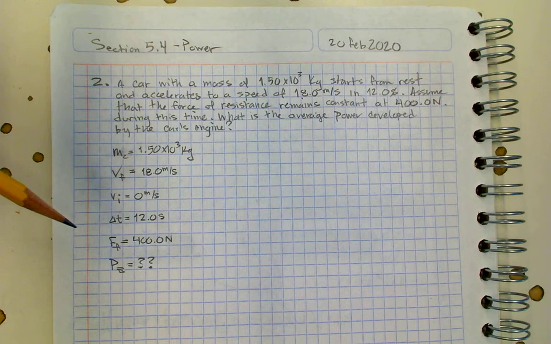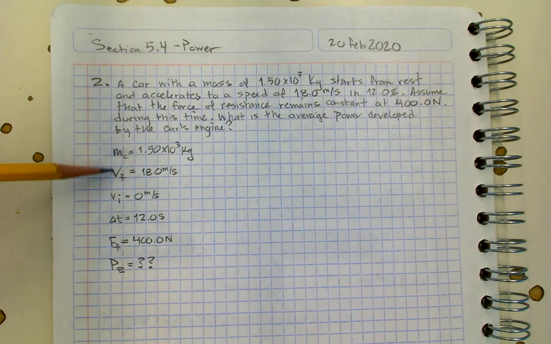So we've got a car, and it's accelerating over a certain amount of time, and it's got a resistive force, and we're asked to find the average power developed by the car's engine. I copied this problem out of the book, and then I listed the things that we knew, including the final and initial time, the final and initial speed, and the time it took to achieve that speed. Together, those three pieces of information let us calculate an average acceleration over that time period.